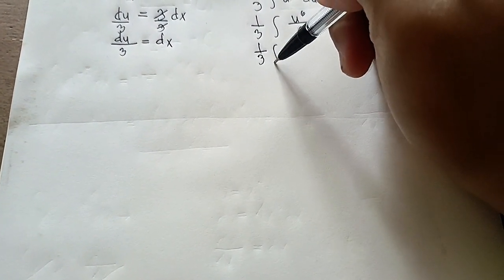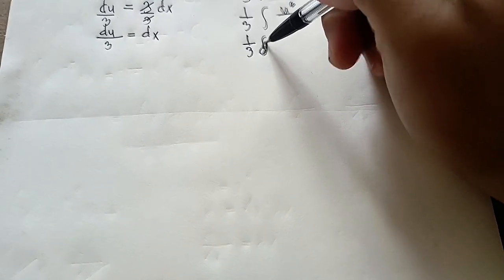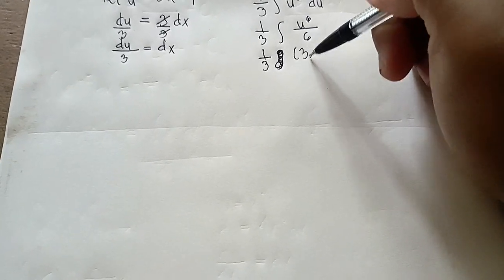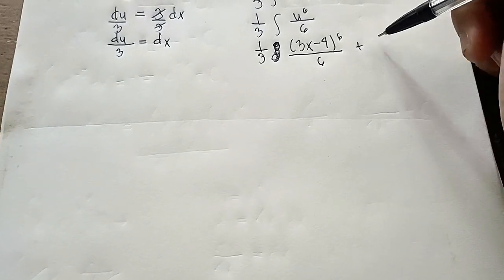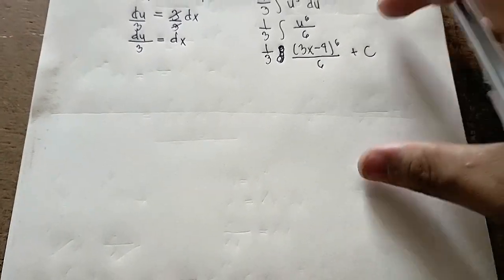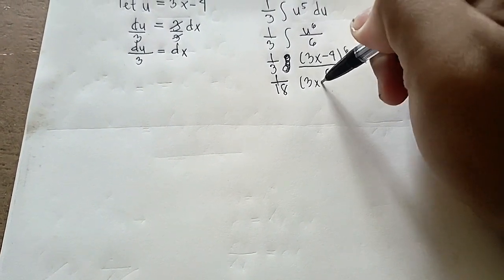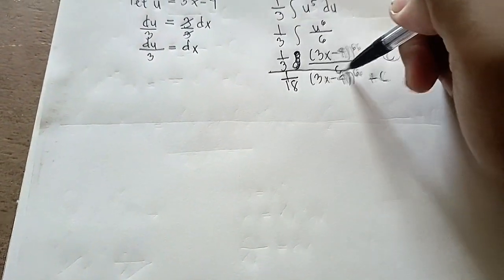So to substitute our value of u, which is 3x - 4, we have (3x - 4)^6 over 6 plus c. Then to simplify, we are going to multiply the 3 times 6, which is 18, so (3x - 4)^6 over 18 plus c. Then we have our final answer.